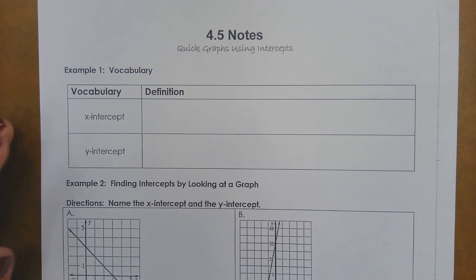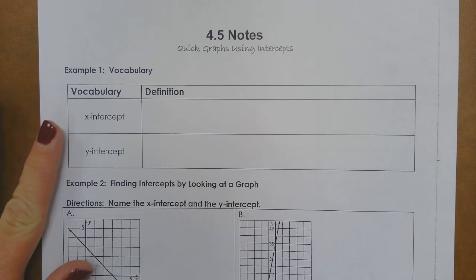Hi, you guys. If I remember to give your class one of these, go ahead and we're going to take some notes. If I did not, you can print out a copy and add it into your notes. This is a summary of 4.5, or if you want to, just put it into your spiral notebook. So first of all, we're going to start with the vocabulary again.